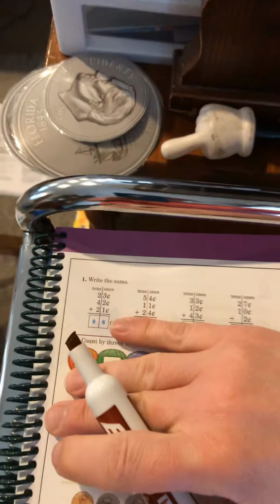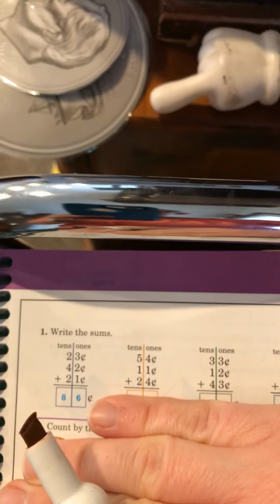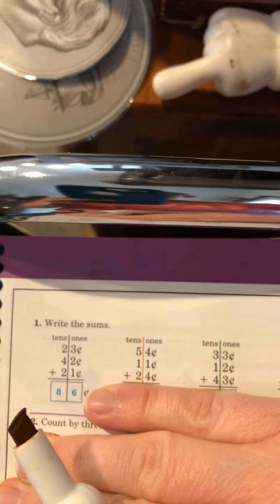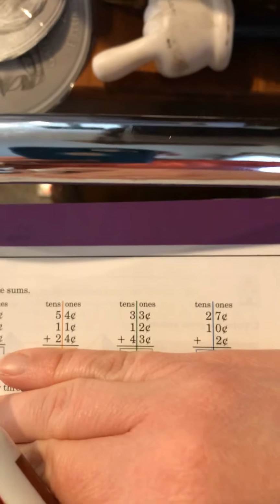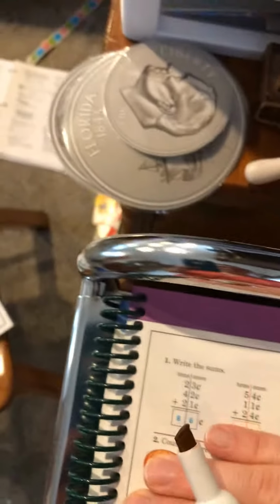Now, in your book, you have 3 more to do. We did this one just now. 23 cents plus 42 cents is 86 cents. I would like you to do the next 3 when this video is over.